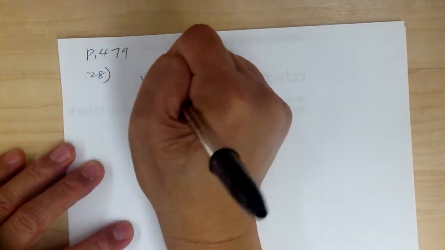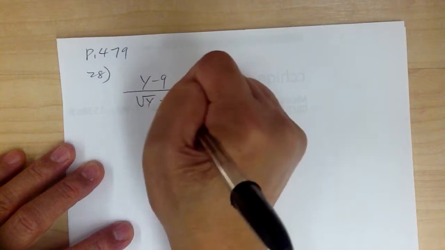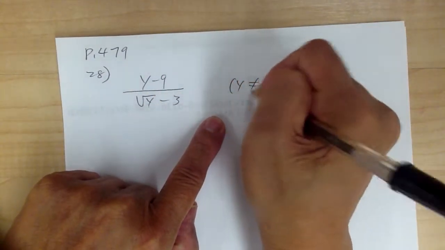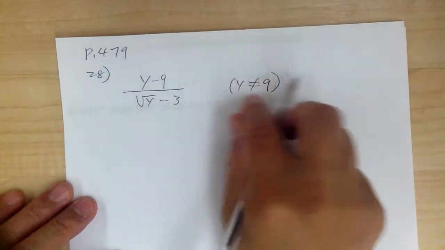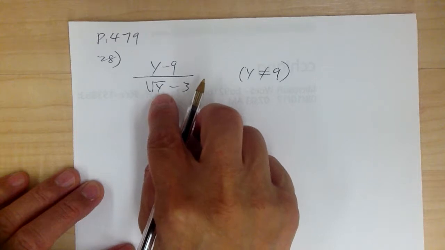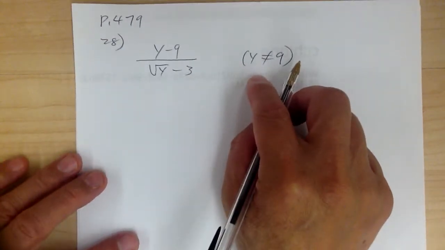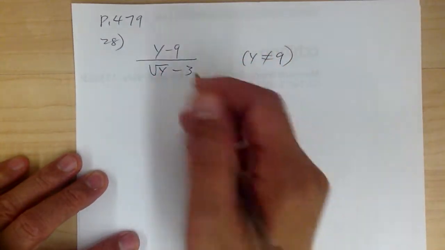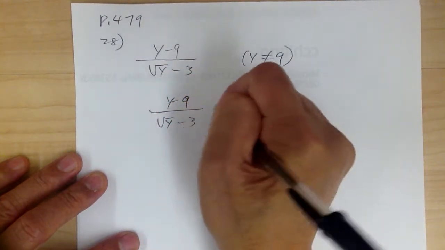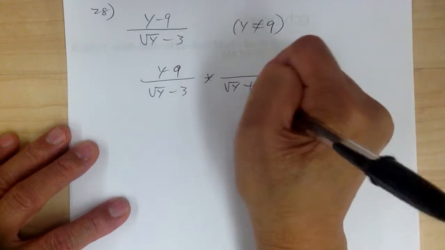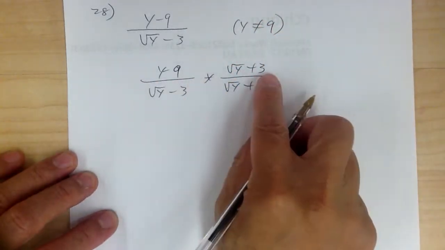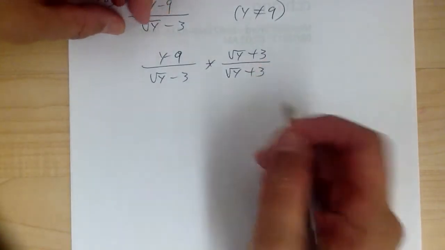You have y minus 9 over square root of y minus 3. And this parenthesis is not multiplication, it's a note. It tells you that y cannot go to 9. Okay? Because when y goes to 9, it will give you undefined. So this is just a note. Okay? So do not multiply that. That is a note. Okay, so in this case, what you need to do is you need to multiply by conjugate. Okay? Now, when you have multiple terms, you need to put in parentheses.